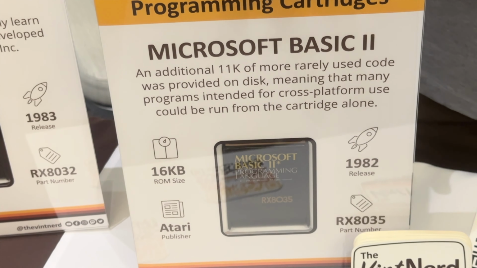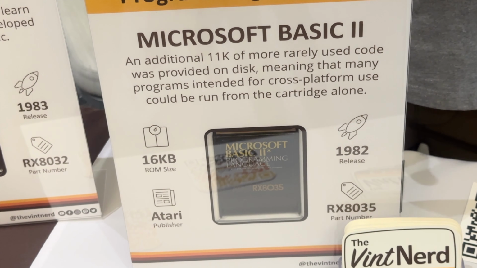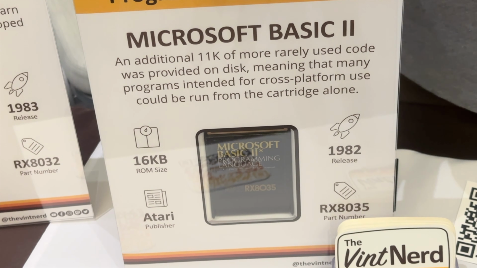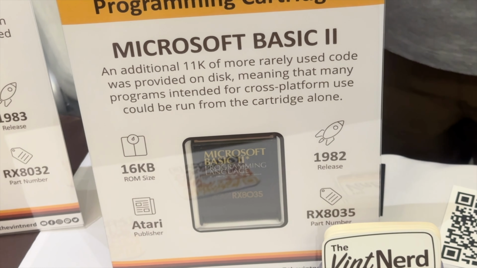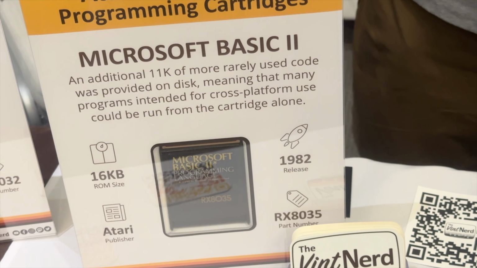Originally, Atari was going to have their BASIC be Microsoft BASIC, and they couldn't pull it off, so they went with what they got down here. Eventually, they had Microsoft BASIC on disk, and then they came out with a next version, Microsoft BASIC on cartridge. So that's why it's BASIC 2. They had one on disk first. Correct. Why did they make only 10 cartridges?